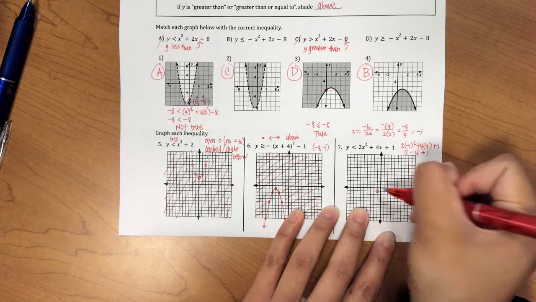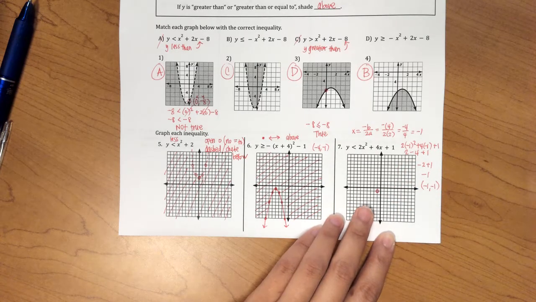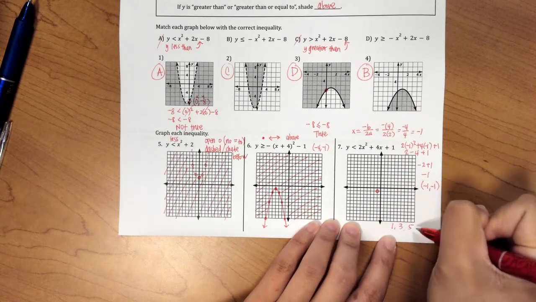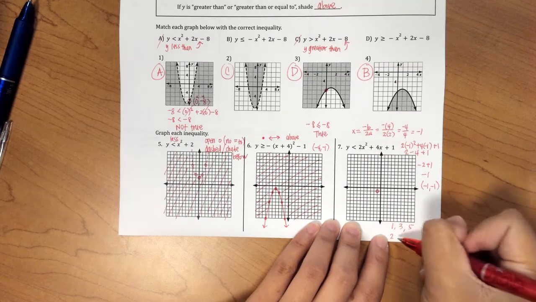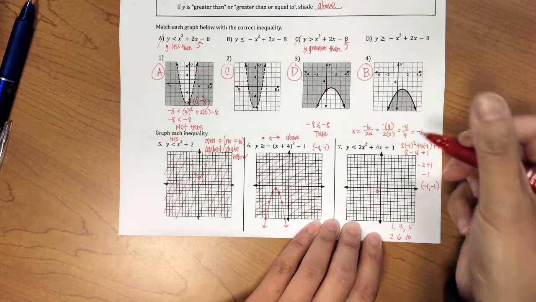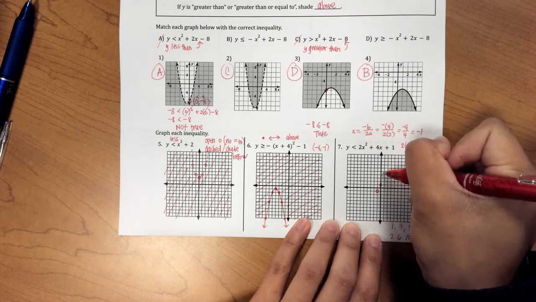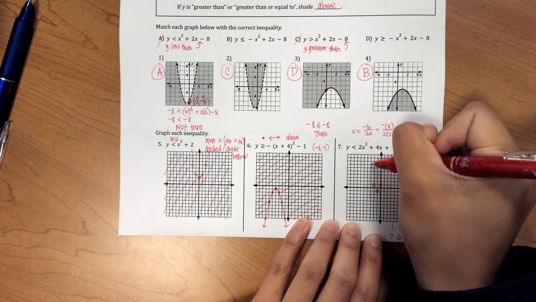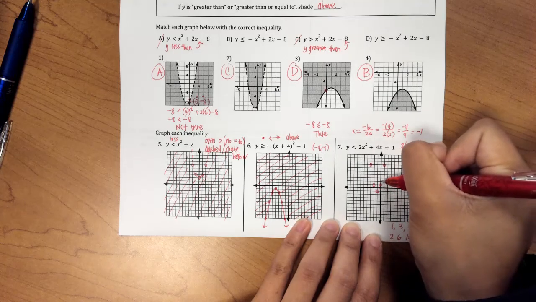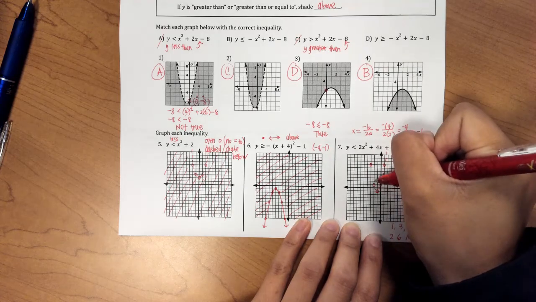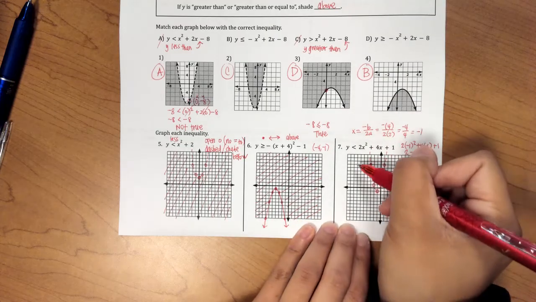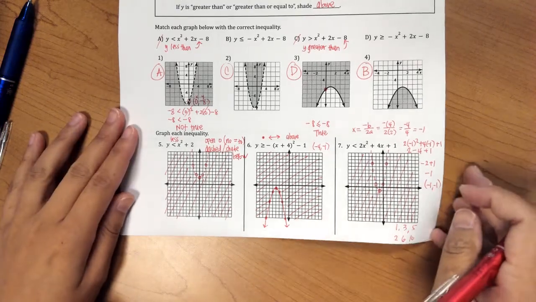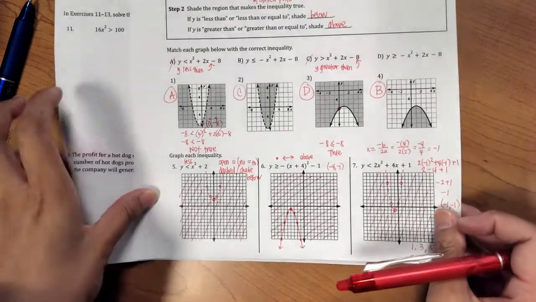Take a moment, see if you can figure out if it's open or closed. Since it's not equal to, it's open. And my pattern is 1, 3, 5, right? And hopefully you know that the multiplier is 2. So it's going to be 2, 6, 10. So up to 1, 2, 3, 4, 5, 6. Dash line. And it says less than, so it's going to be the big area below. Hopefully that all makes sense.